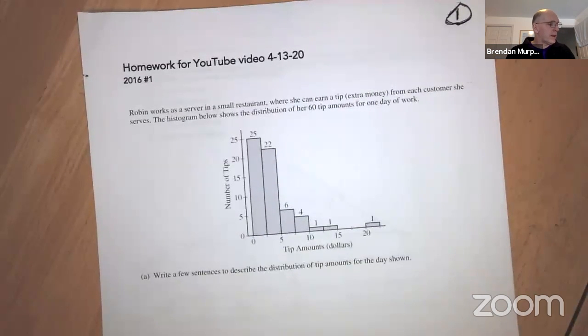Robin works as a server in a small restaurant where she can earn tip money, extra money, from each customer she serves. So, you've heard me say it, we're setting the table here. We're just setting the tone. We try and understand that students, English may not be your primary language, your first language. So any words that are not very common, we try and define those. And so we want everyone to have sort of an equal footing on this.